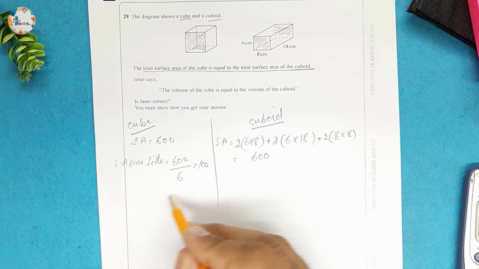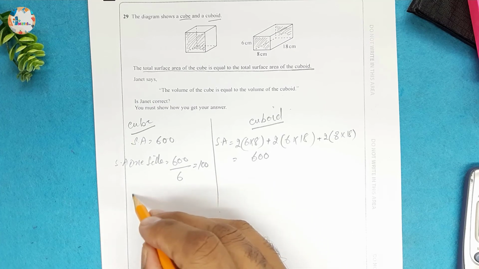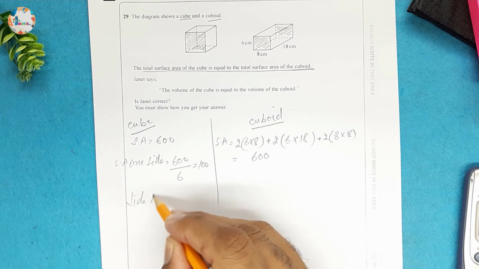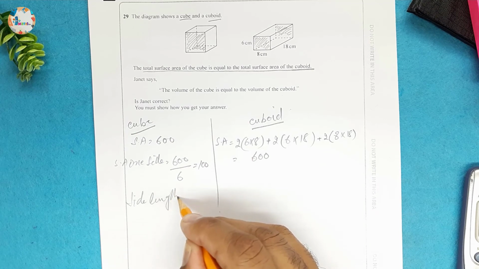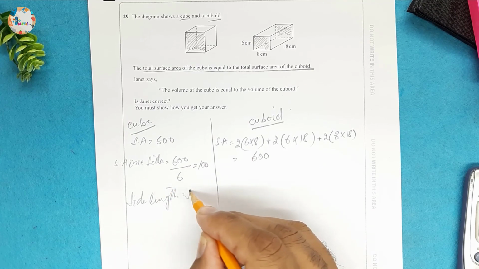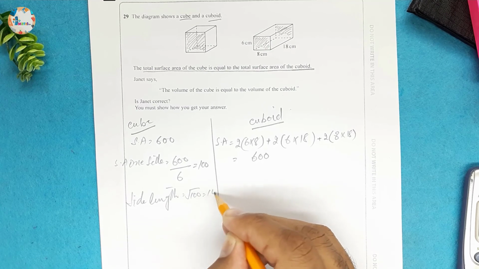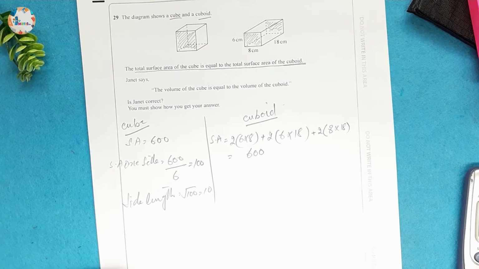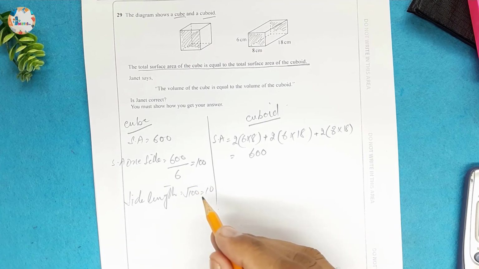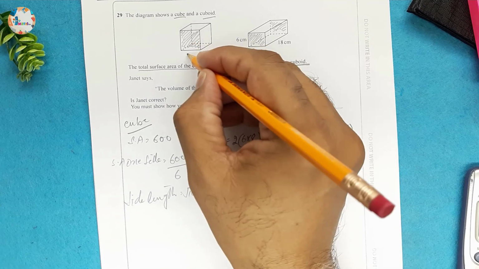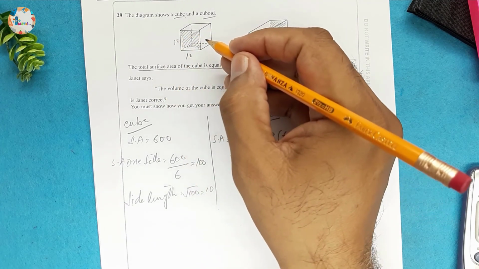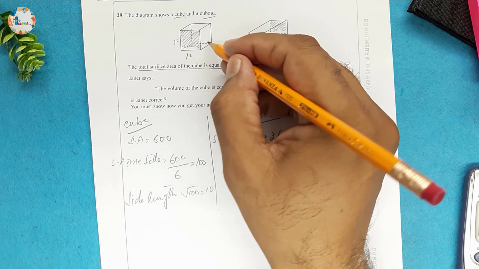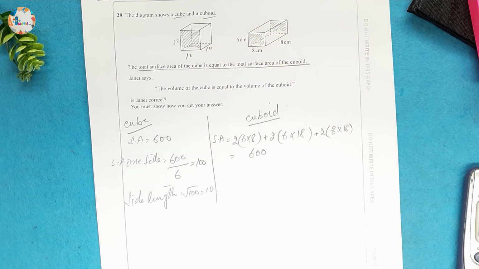And now we can find the side length in case of the cube. Side length will be equal to root of 100, which is equal to 10 centimeters. So this is the side length, this is 10, and this length will also be 10.